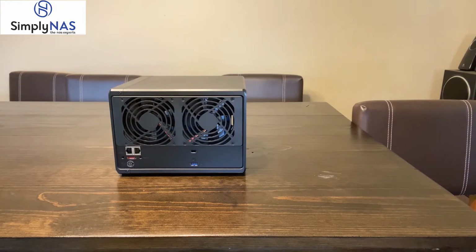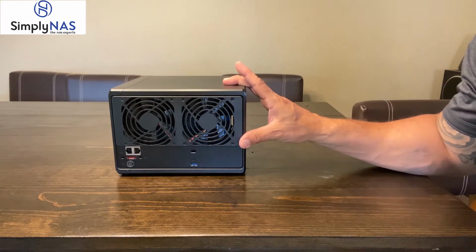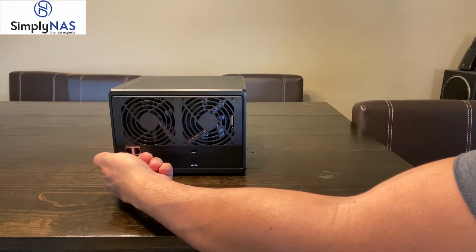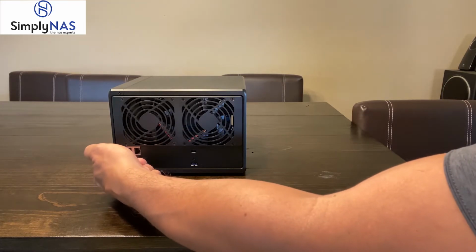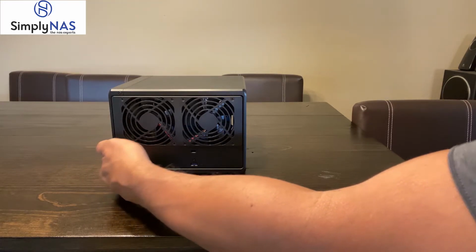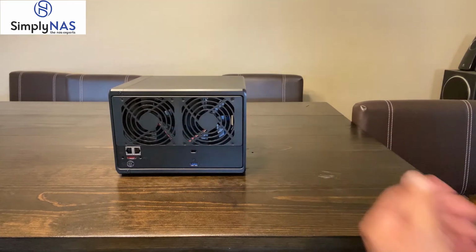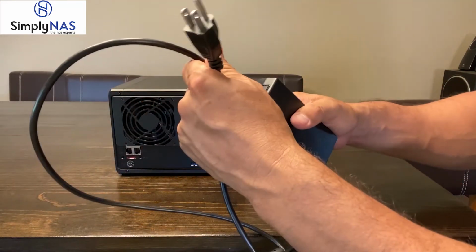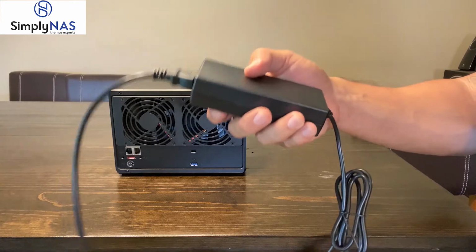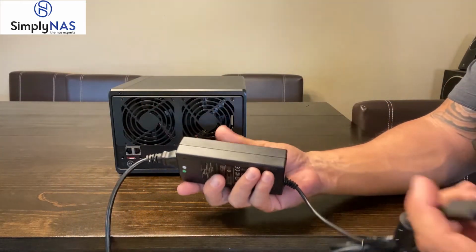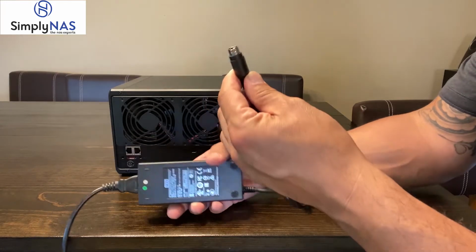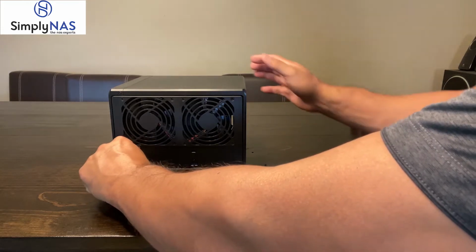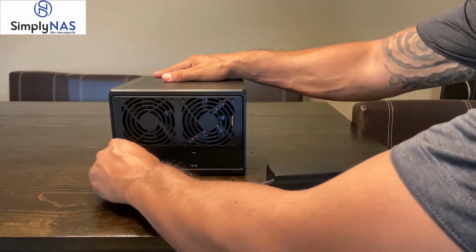Now, we are going to add our power supply. Here's the back of our Synology. Here we have our gigabit connection, which is going to be connected right into our network. This is where our power supply is connected. And here's our USB 3. Now, we're going to get our cable and make sure it's plugged in nice and tight here. Secure that, it's good to go. We're going to get this end of our power supply and put it right in here, making sure it's nice and fit.